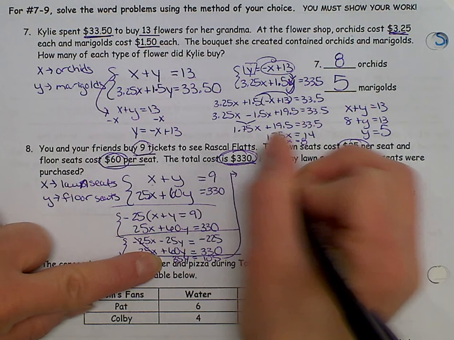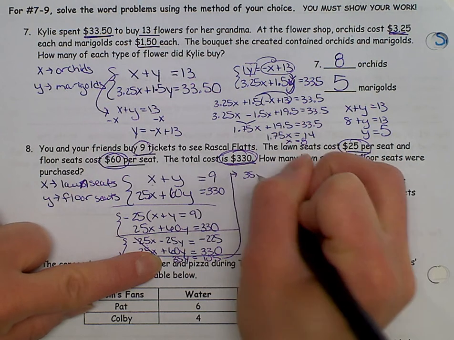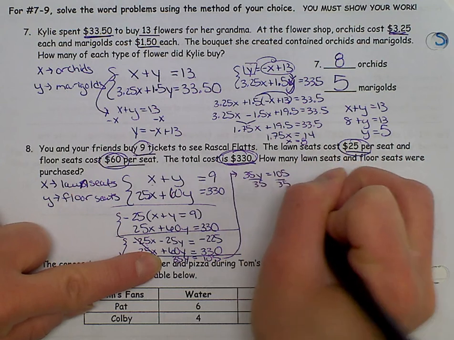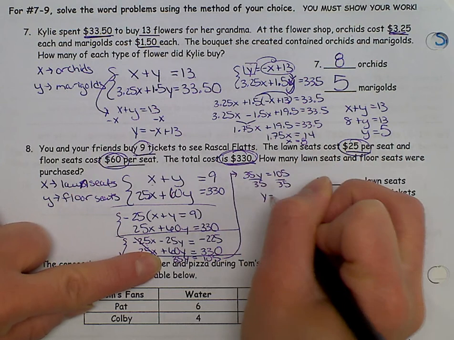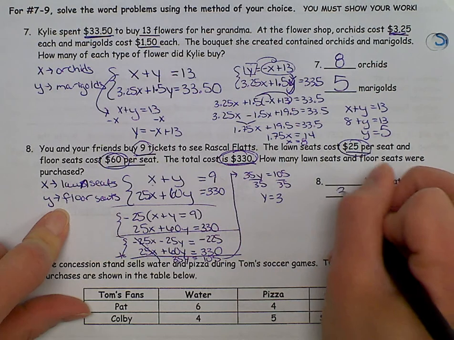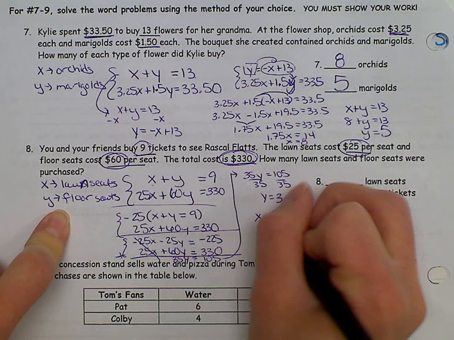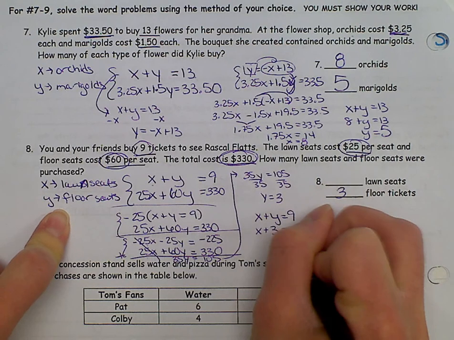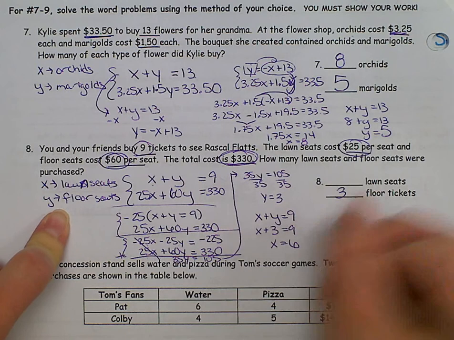So we have 35y equals 105. Divide by 35. We get that y is 3. 3 represented floor seats. We bought a total of 9 tickets. So if 3 of them were floor seats, we are left with 6 lawn seats.